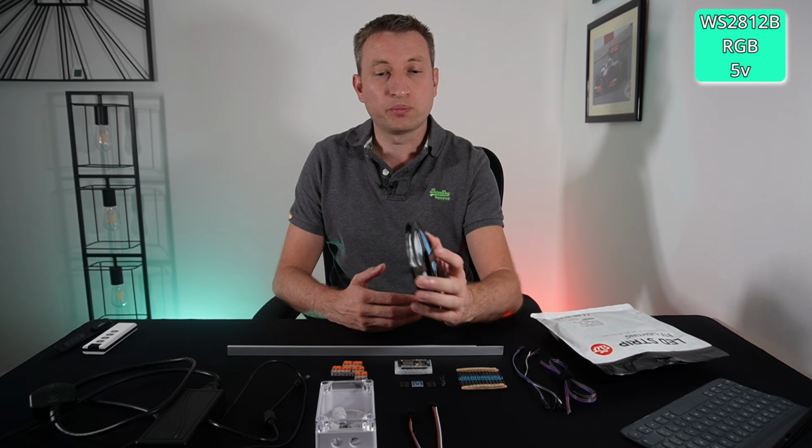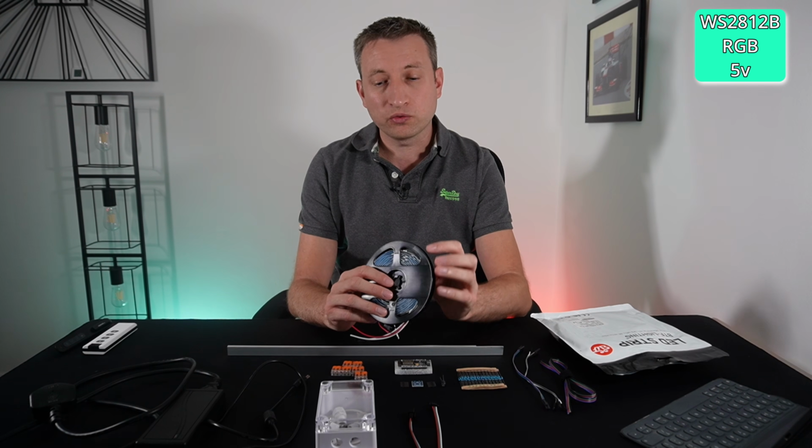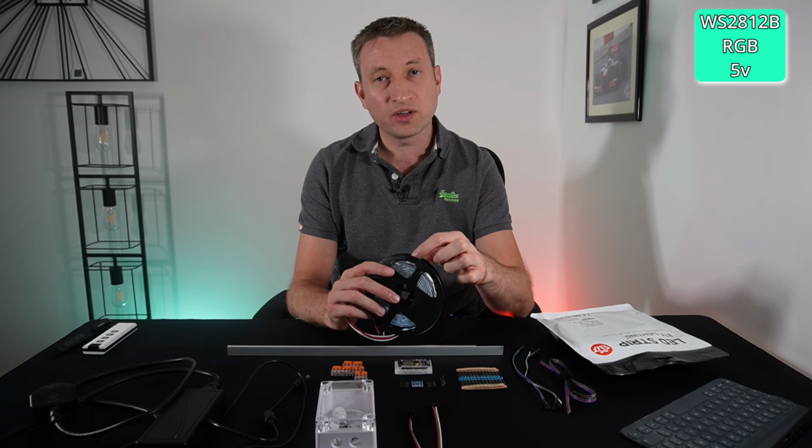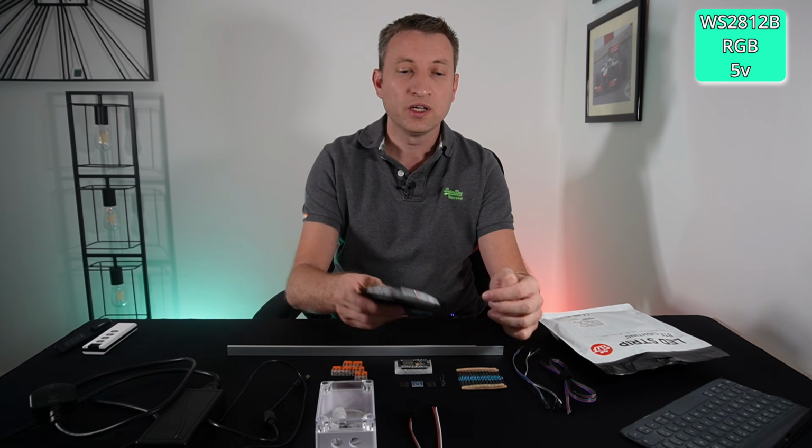There are various different types of LED light strips, and we're certainly not going to cover them all here, but I'm just going to talk about a few. So firstly, we've got the WS2812Bs. These are 5 volts and they are individually addressable, so each LED can be a different colour. You've then got the WS2815s, which is very similar to these, but instead they run at 12 volts, which has some advantages, which we'll talk about in a minute.